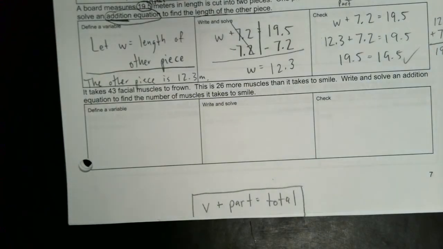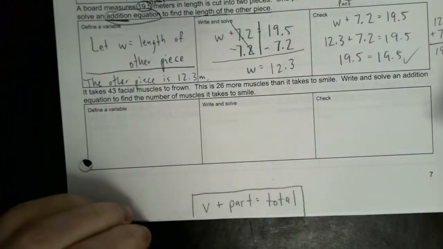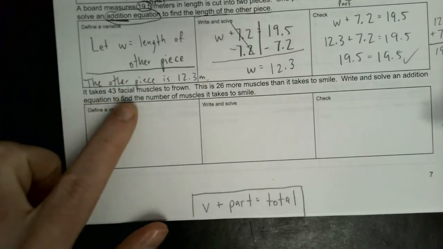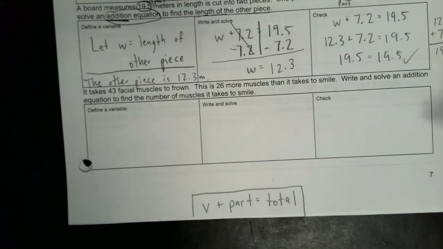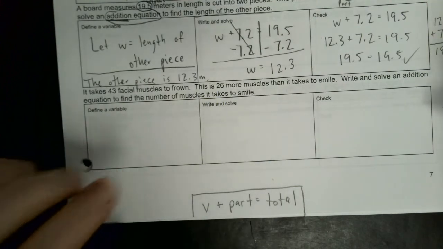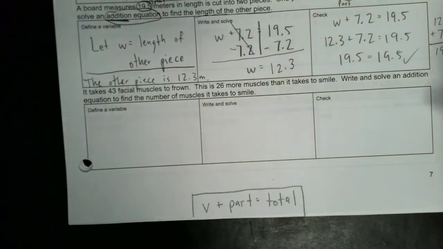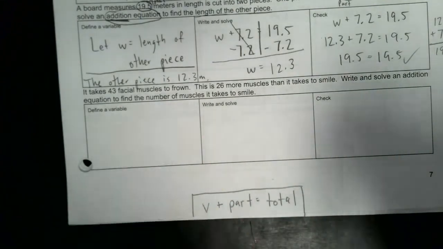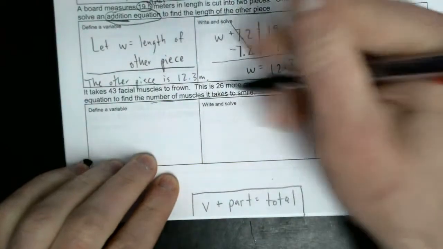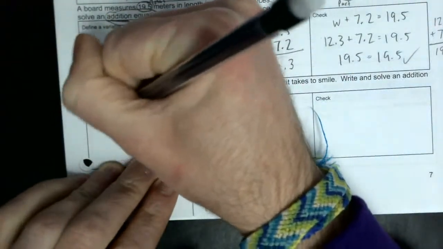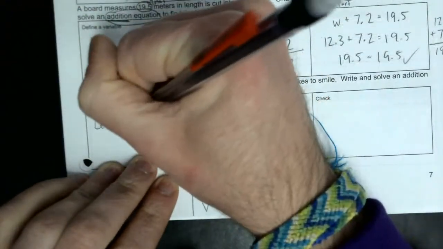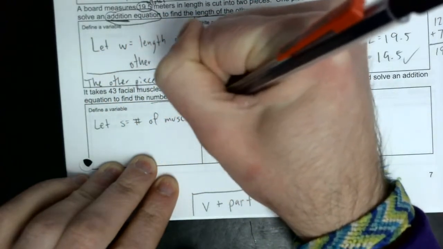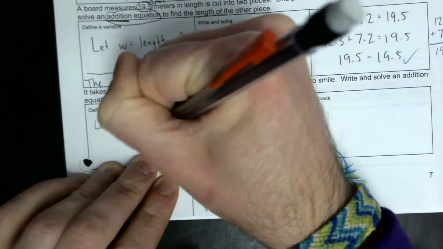Okay. Well, let's check it out. First of all, let's read it. It takes 43 facial muscles to frown. This is 26 more muscles than it takes to smile. Write and solve an addition equation to find the number of muscles it takes to smile. There's our let statement right here. Number of muscles it takes to smile. So let S equal number of muscles it takes.